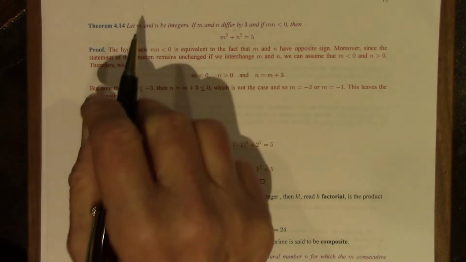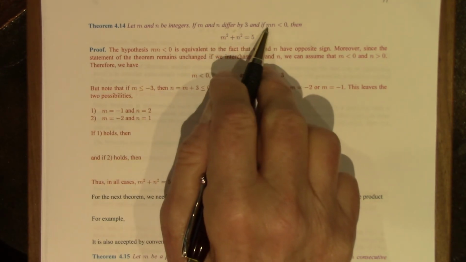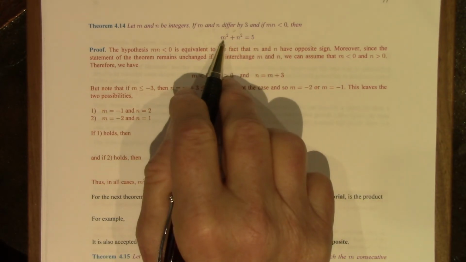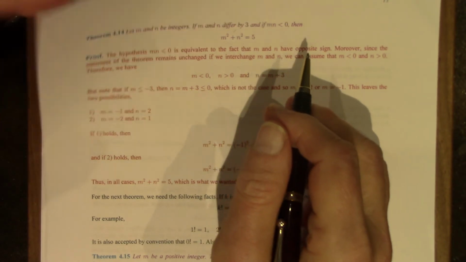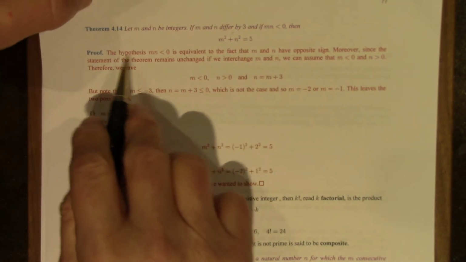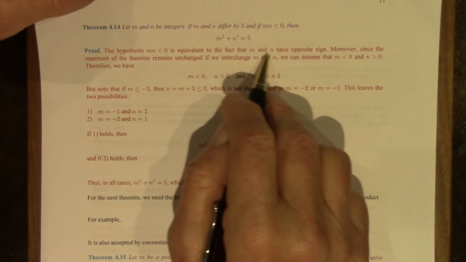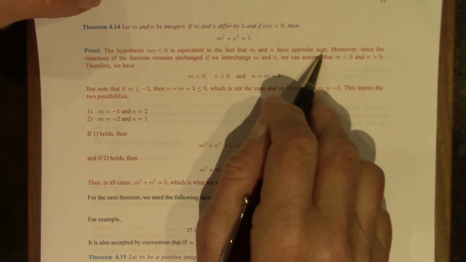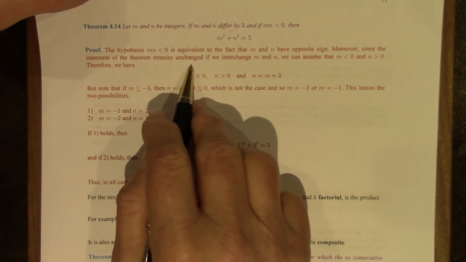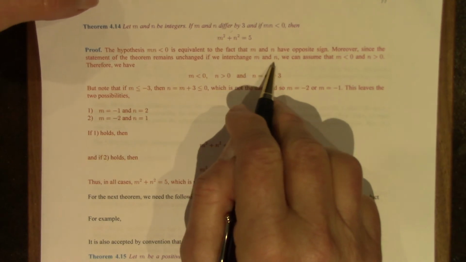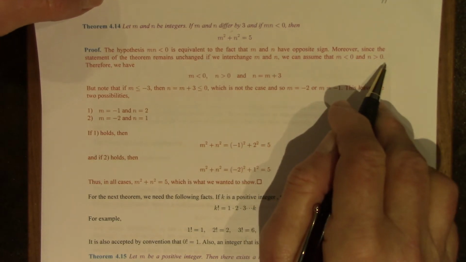Another example: let m and n be integers. If m and n differ by 3, and if the product mn is less than 0, then m squared plus n squared equals 5. Here's how the proof might go. The hypothesis mn less than 0 is equivalent to the fact that m and n have opposite sign. Moreover, since the statement of the theorem remains unchanged if we interchange m and n, we can assume that m is less than 0 and n is greater than 0.